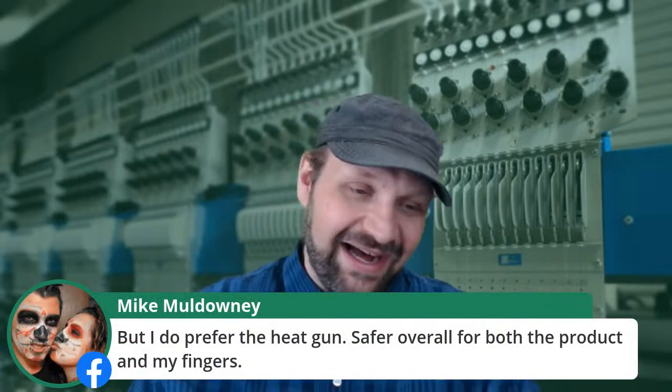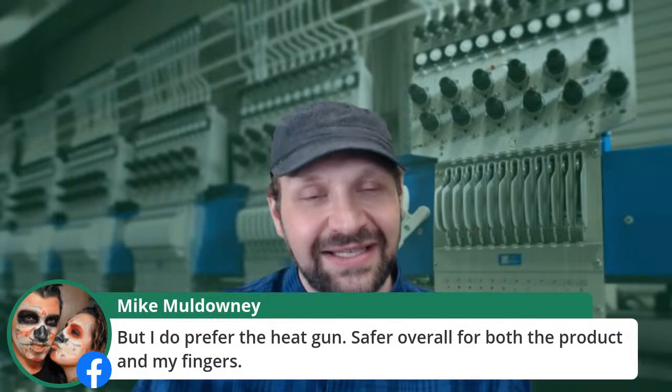Cheap heat guns that are too hot and don't have controls on them, sometimes you will burn and scorch, especially on white thread, especially on white hats, white garments. Be careful. The white shows the scorching very easily. You got to be really careful with that stuff. And like I said, I'm with Mike. Prefer the heat gun, safer overall for the product and my fingers.